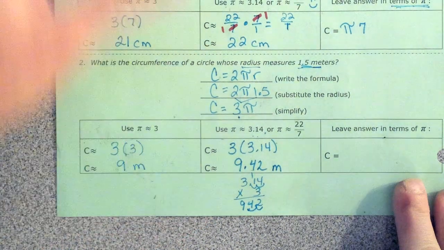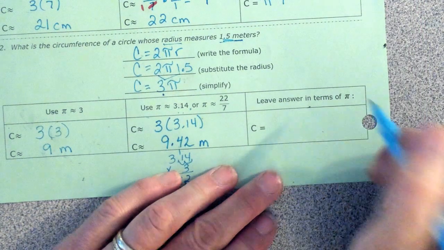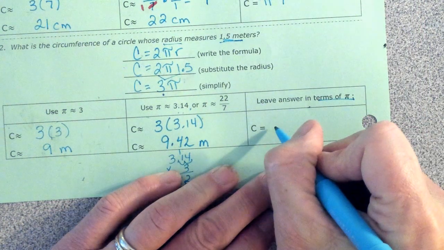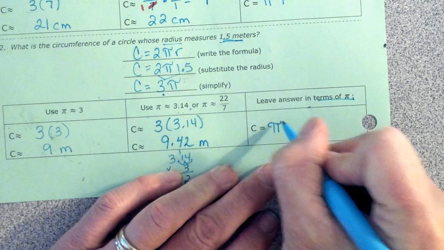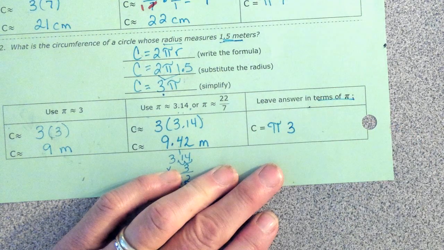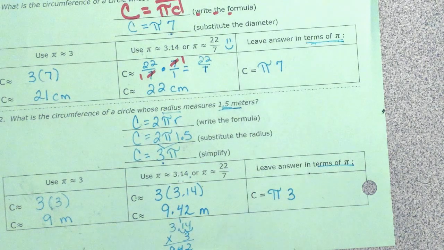And finally, the most accurate answer, just leave it in terms of pi. So circumference is pi times 3, or you could put 3 times pi, but you have to leave the pi there.